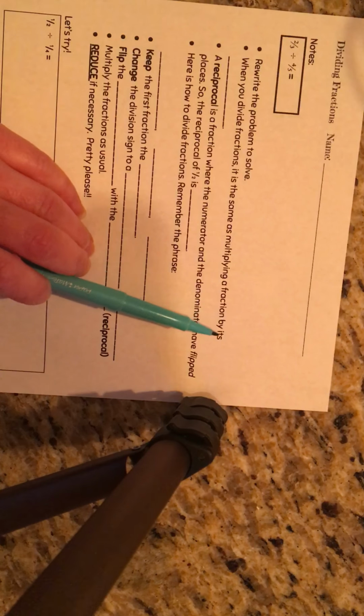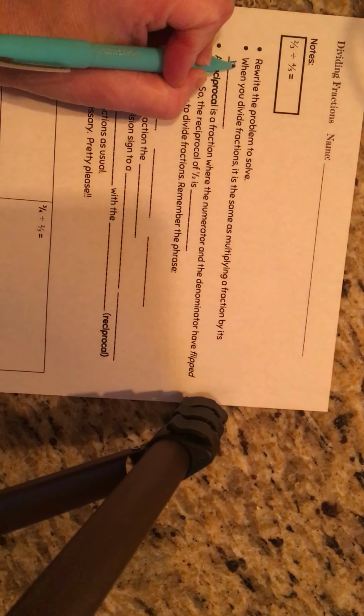Now, when we divide fractions, it is the same as multiplying a fraction by its reciprocal. So the word we're going to learn today is called reciprocal.